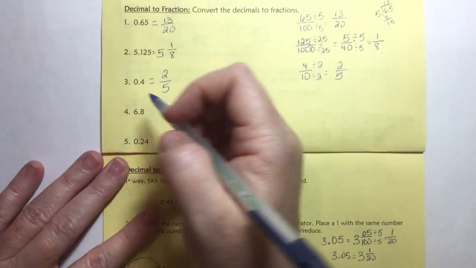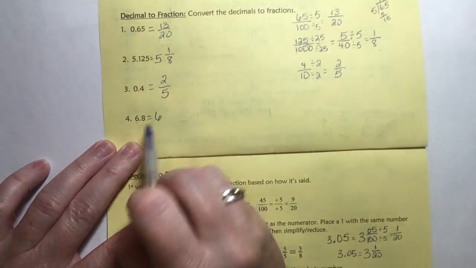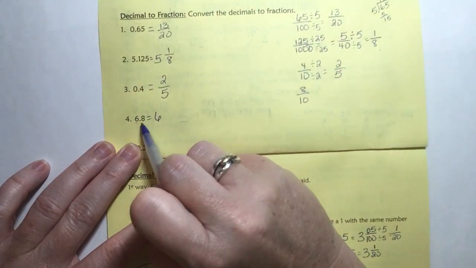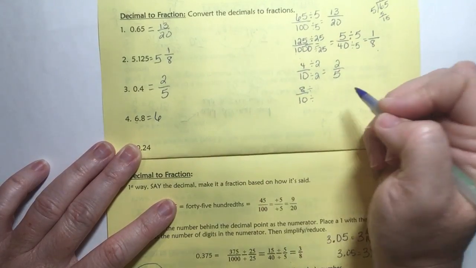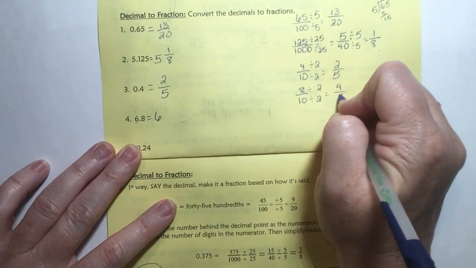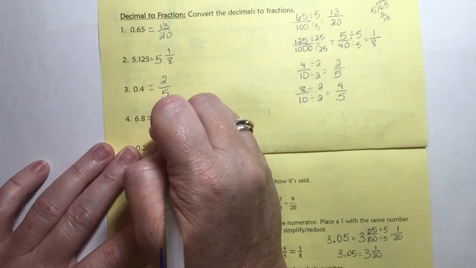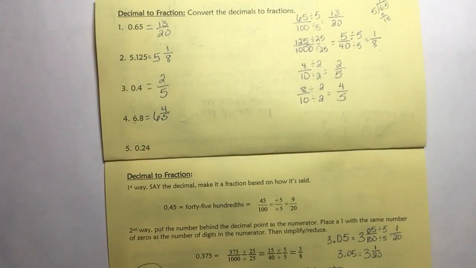Okay, number 4, I see I have a whole number. I'm just going to bring that whole number over. And I have 8/10. One number behind, 1 0, right? So divided by 2, it can be simplified to 4/5. So 6 and 8/10 is equivalent to 6 and 4/5. Okay, go ahead, pause the video and try number 5.